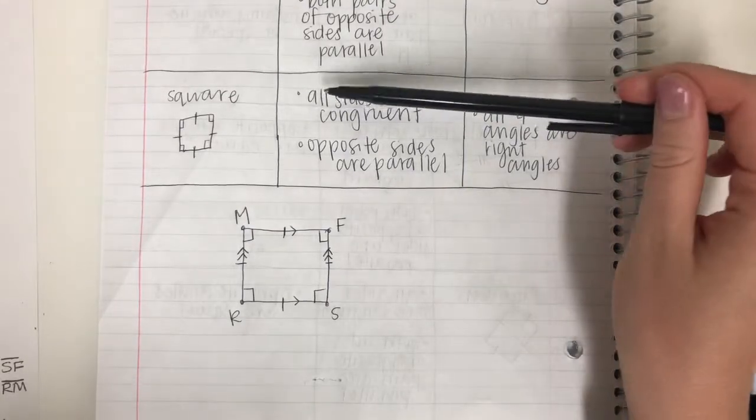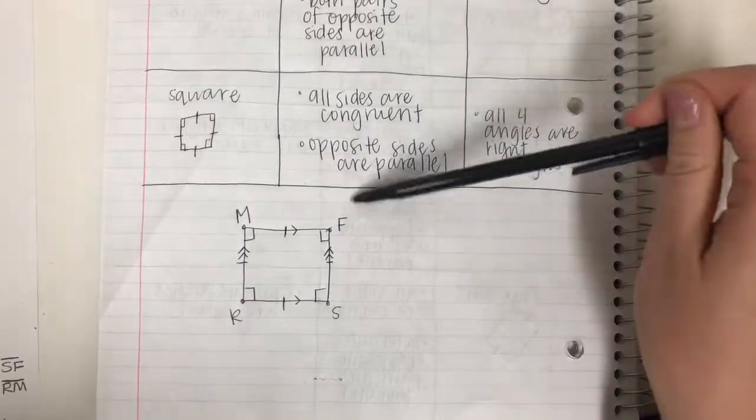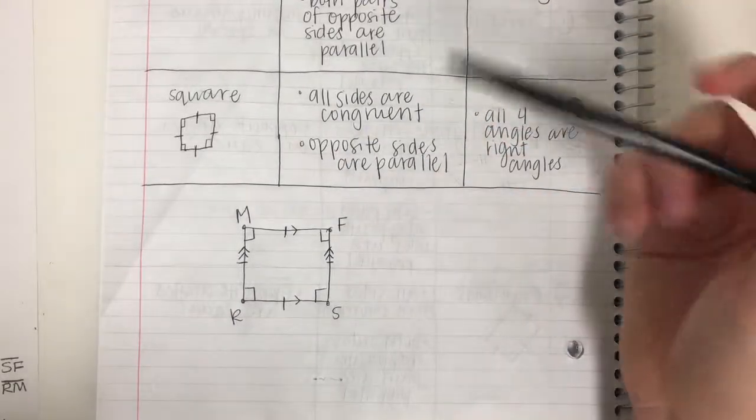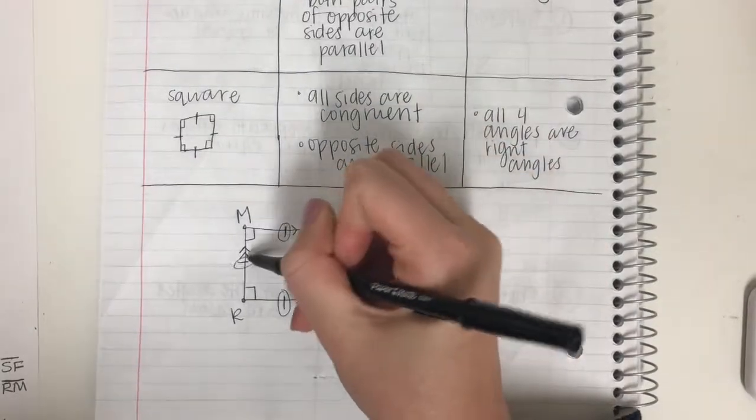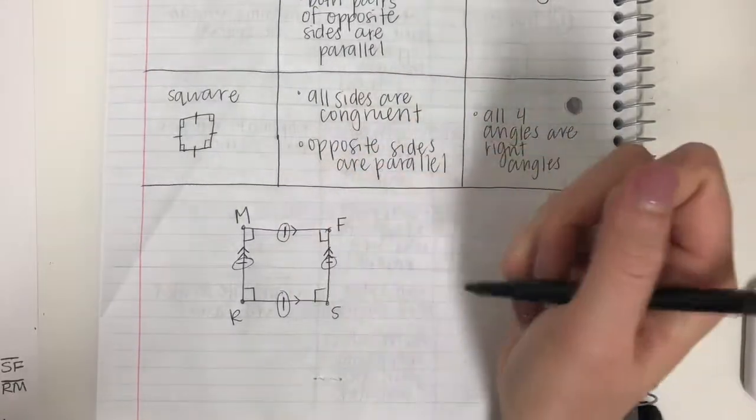For a square, all sides are congruent, which means all sides are the same length. We know that because it has a single line here, here, here, and here. If it was a rectangle, it would have a double line somewhere.